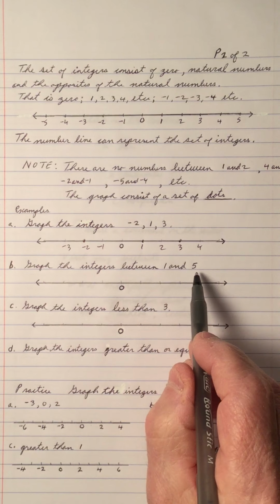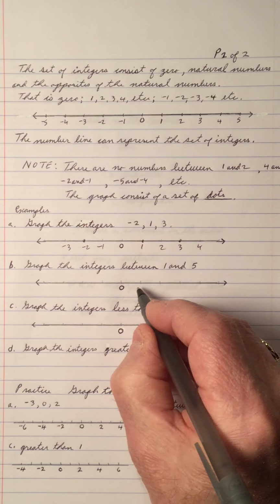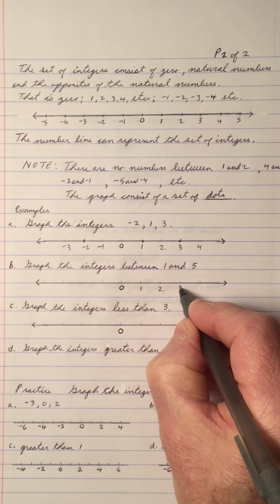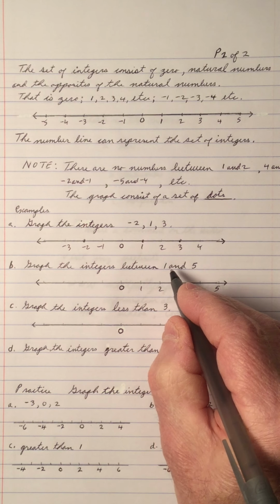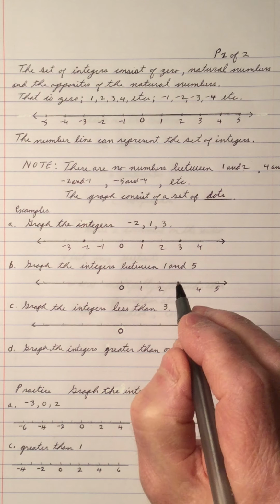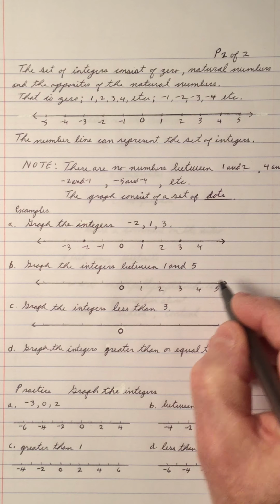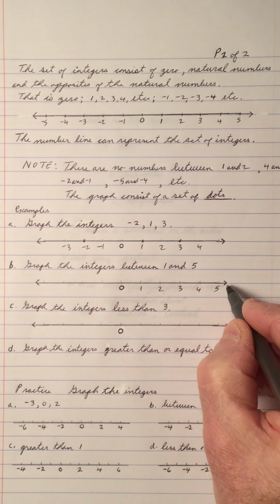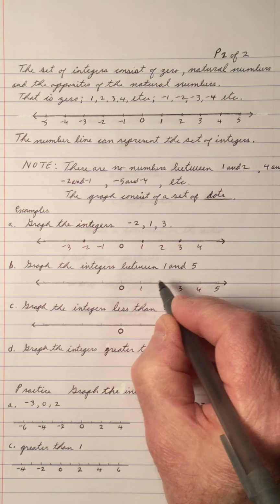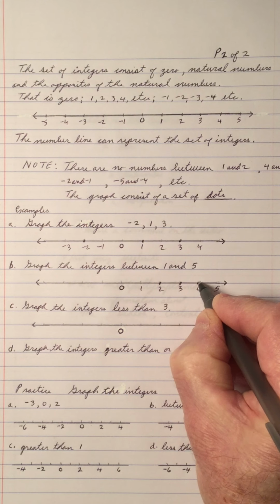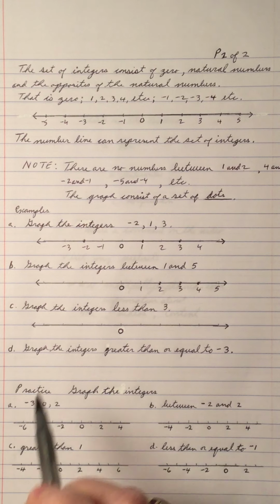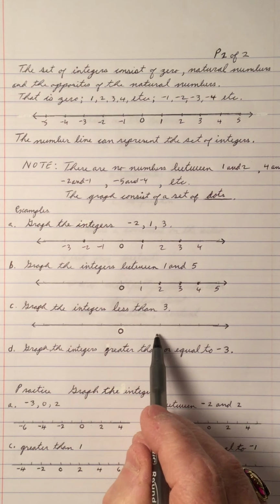Graph the integers between 1 and 5. Well, 1, 2, 3, 4, 5. Between 1 and 5 means you don't include 1 and you don't include 5. So the integers on the number line between 1 and 5 are 2, 3, and 4. Notice the word between.